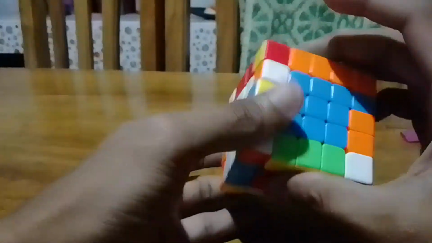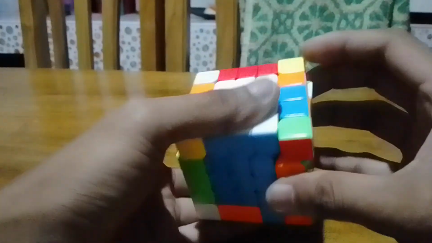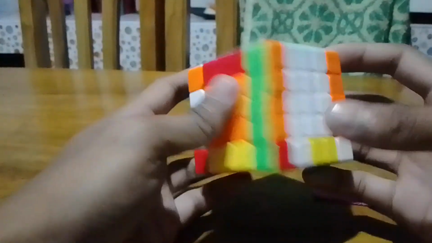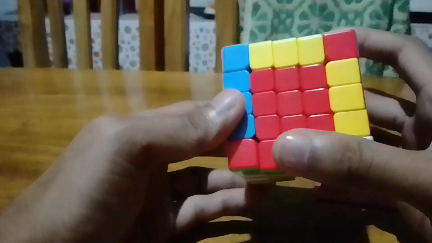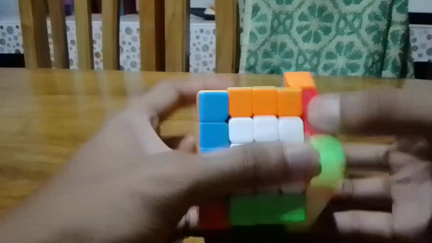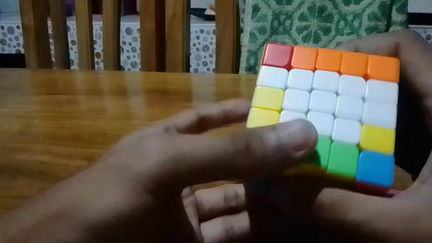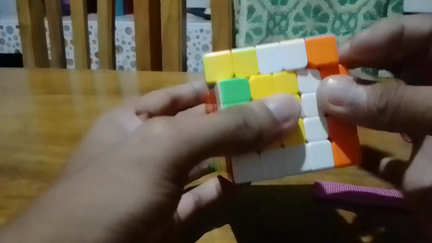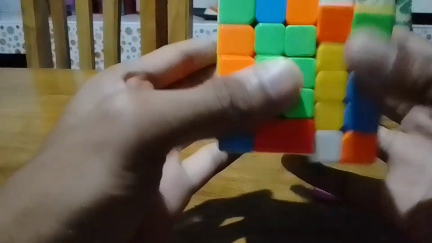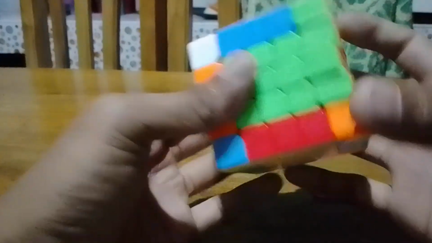Step 5. Final touches. Sometimes. Depending on how you reduce the cube, you might need to do some minor adjustments to the last layer. It's like making sure everything is perfectly aligned. So, the 3 by 3 by 3 method is like the engine that drives your 5 by 5 by 5 solve. The better you are at it, the faster and more efficient your 5 by 5 by 5 solve will be. It's like having a powerful engine in your car. It makes the journey smoother and quicker.